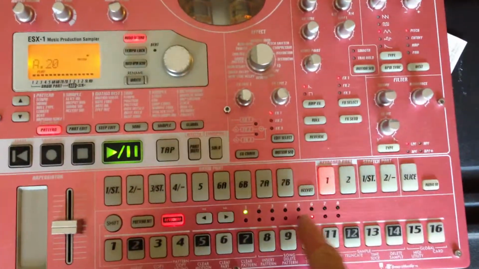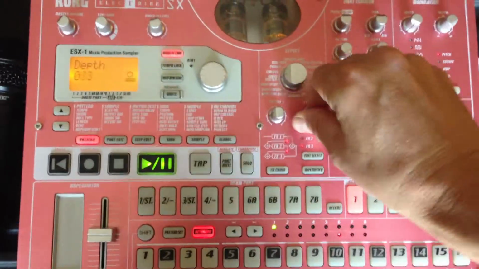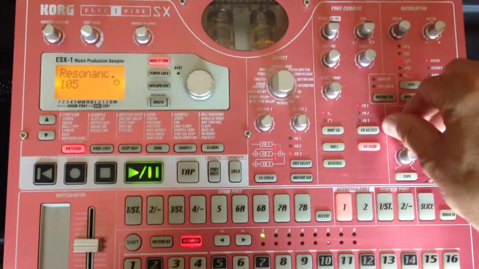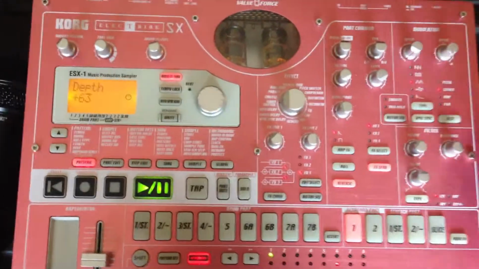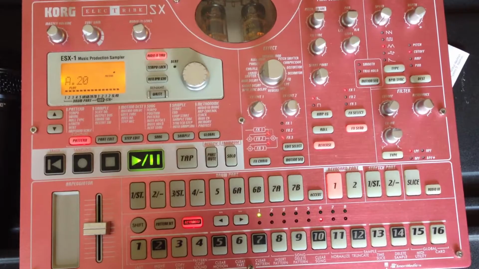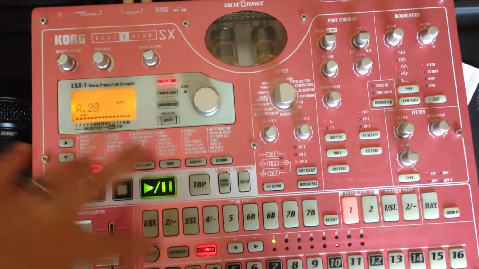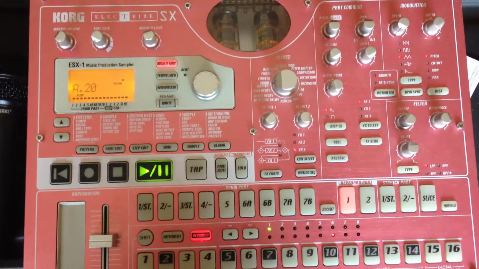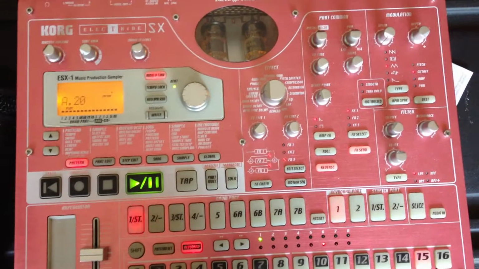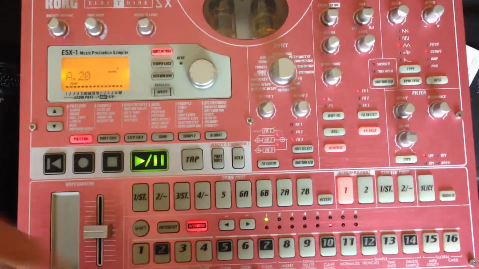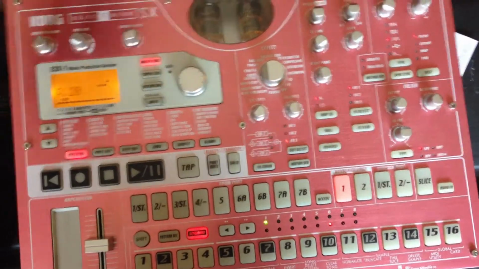Okay. Now, if I add some effects to this, and mess with the filters, and reverse it, and add modulation. Does that sound like its original state? No. But what I can do is hit Shift and Pattern, and it goes back to its original state. And then if I hit Pattern again, it mangles it again. Right? Now, let's go back to original.